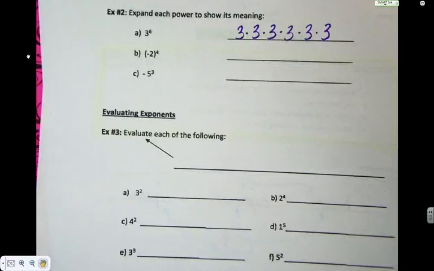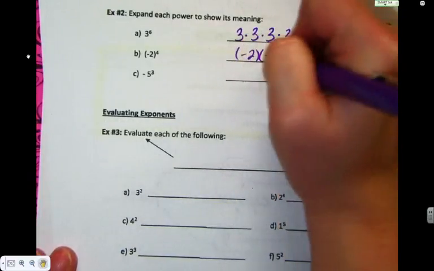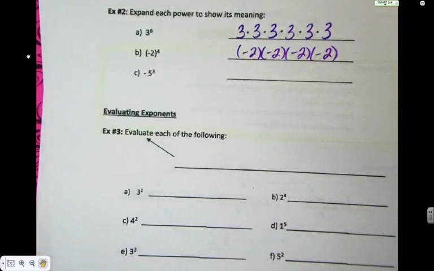Okay, what does -2 to the 4 mean? Does it mean -2 times 4? No, that'd be too easy. It means -2 times -2 times -2 times -2. Brackets or no brackets? Brackets. So a -2 times a -2 times a -2 times a -2.